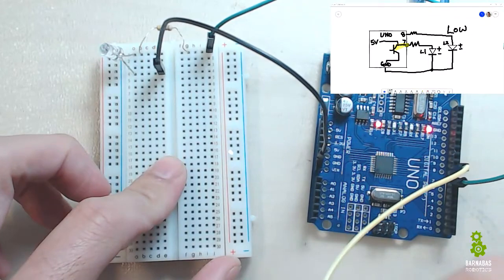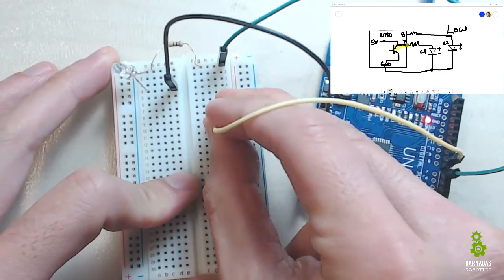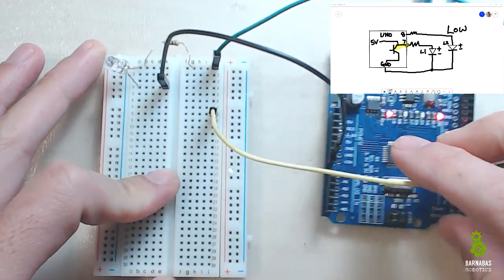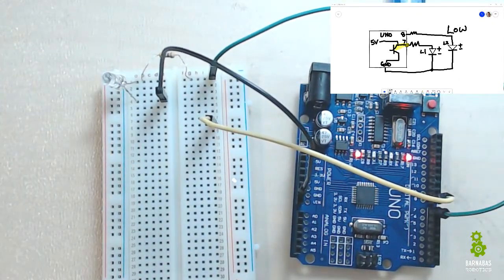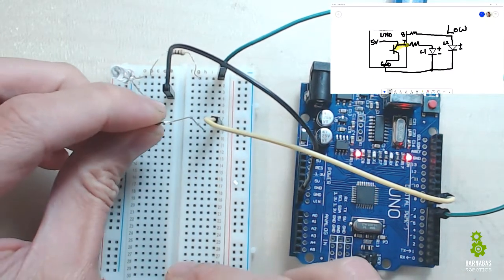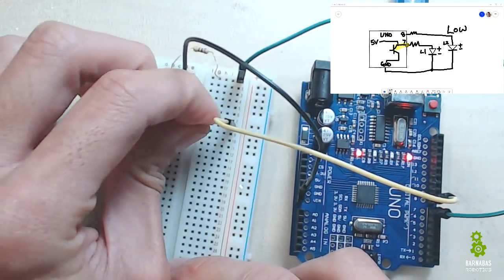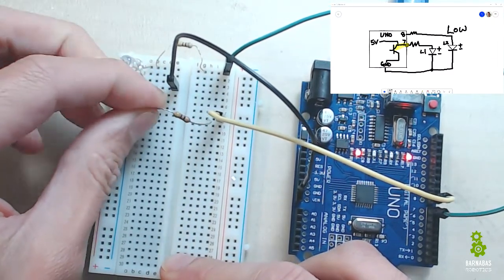And what I want to do then is I'm going to go to row 8, just for fun. 8 to 8. All right. And then I need a resistor. I think 470 ohm is cool. The other side goes somewhere else.